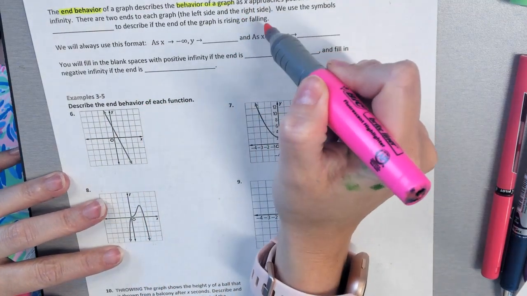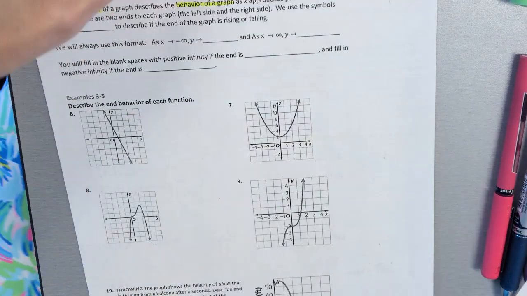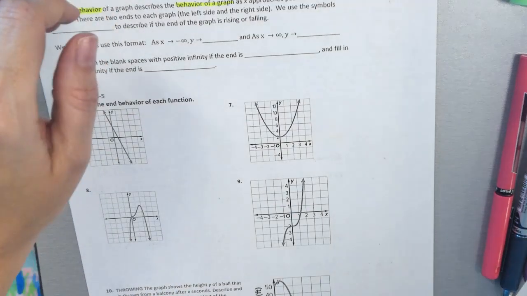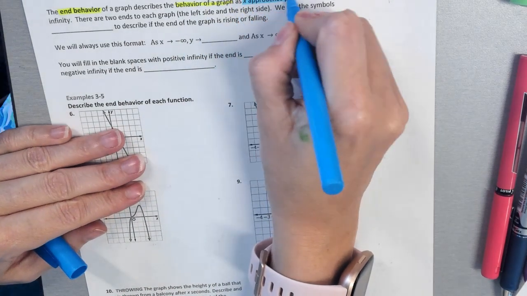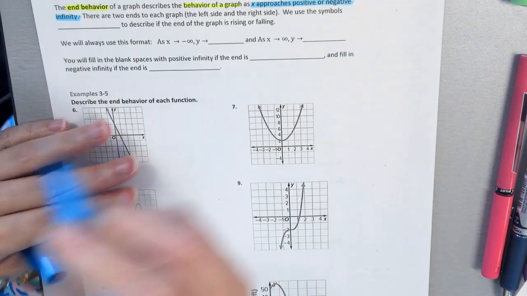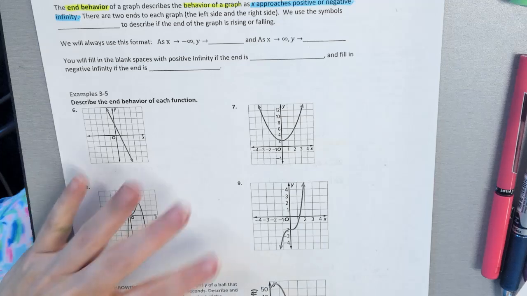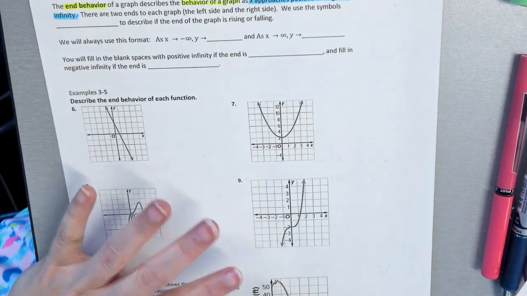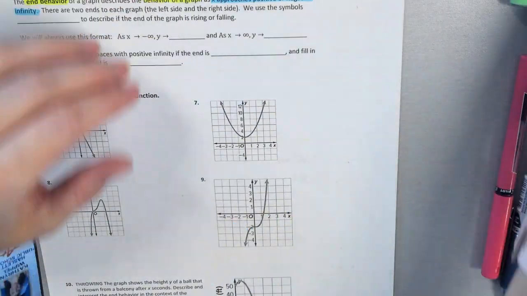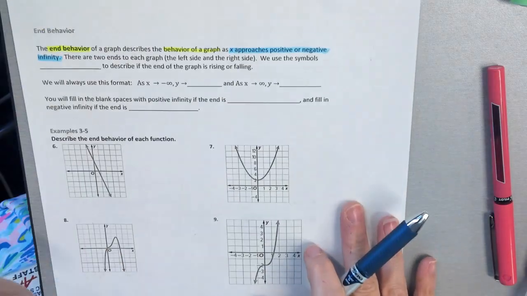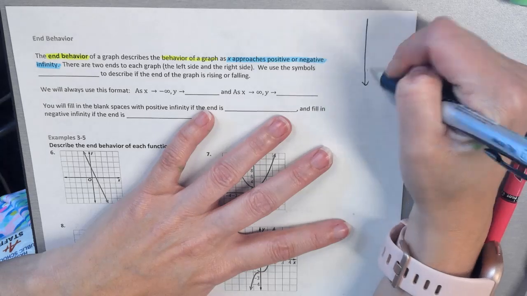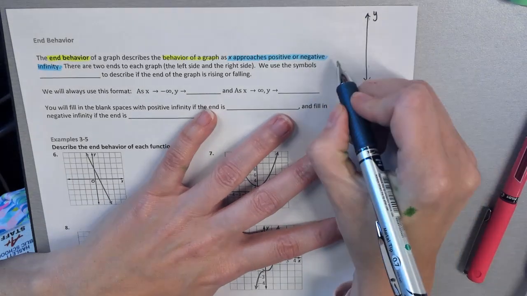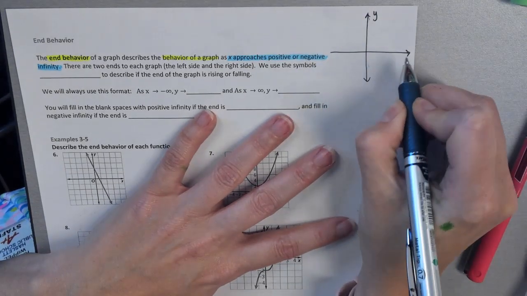Okay, so it's going to be as x approaches positive or negative infinity, which again means as x is getting very, very large or very, very small. So to help you visualize this, we're going to draw just a coordinate grid here of y and x.